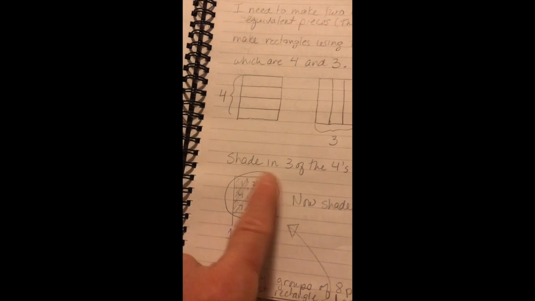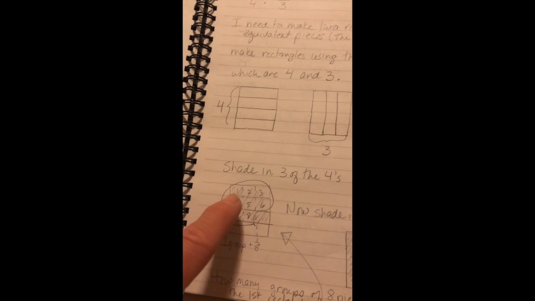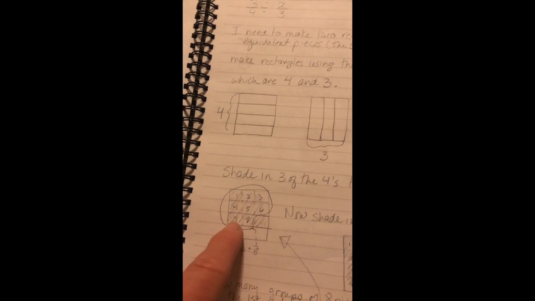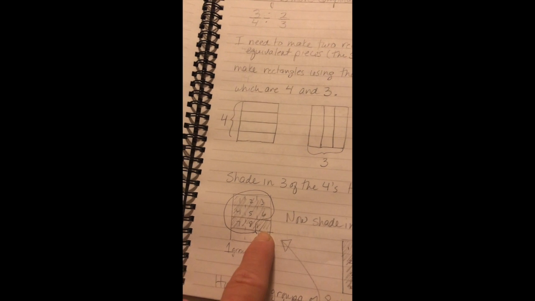So down here I've shaded in my 2/3 and I count how many little pieces I have. 1, 2, 3, 4, 5, 6, 7, 8. How many groups of 8 can I make here in my 3/4 that I shaded? So I start counting them off. 1, 2, 3, 4, 5, 6, 7, 8. I get 1 group of these little 8ths, and there's 1 extra 8th left. The reason I'm calling them 8ths is because I want to know how many groups of 8 I can make, because 8 is what I got in my 2/3 here.